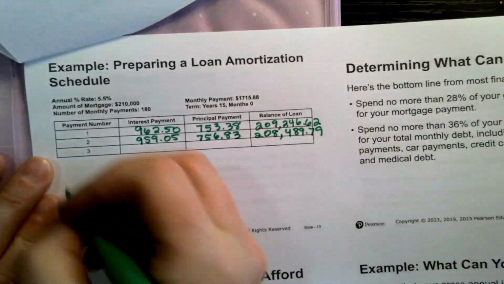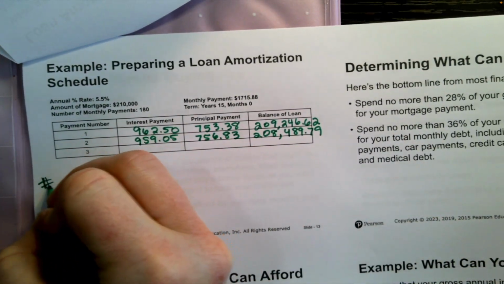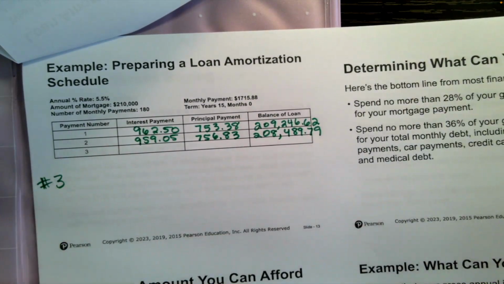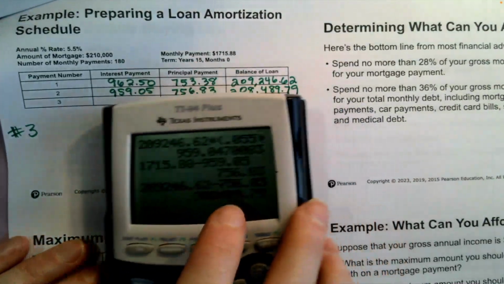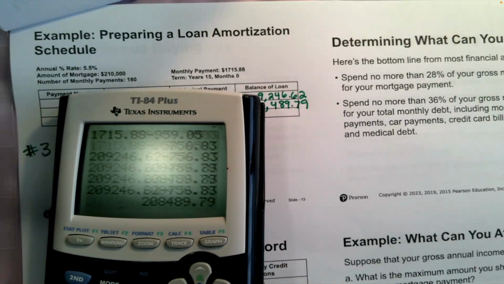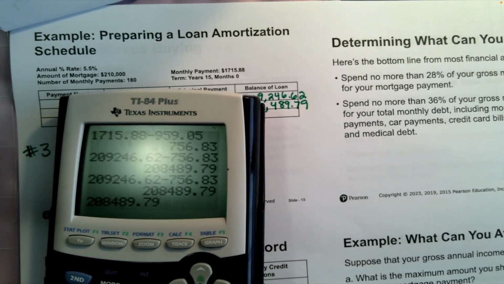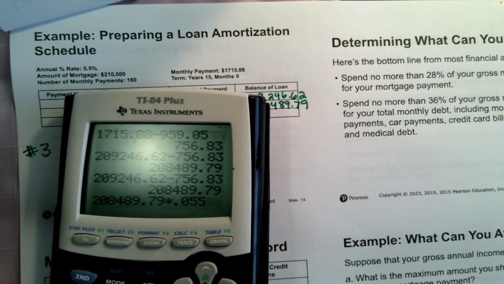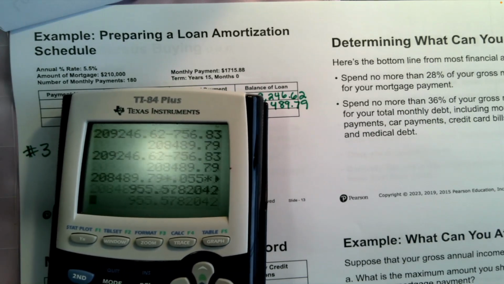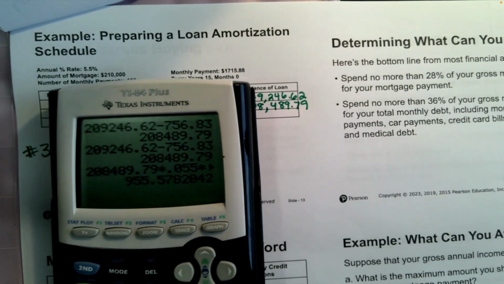Okay, so let's do month three. So month three, we're going to do the same thing. So that 208,489.79, let me just grab it, bring it down. There we go. Times 0.055 times the 1/12. $955.58.